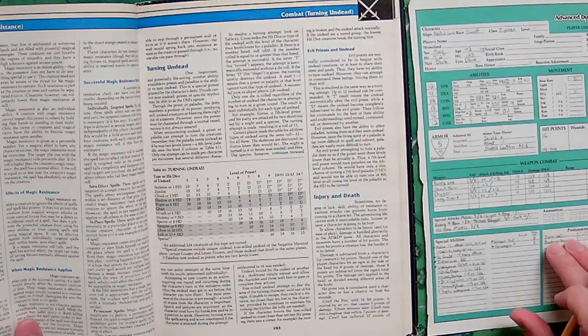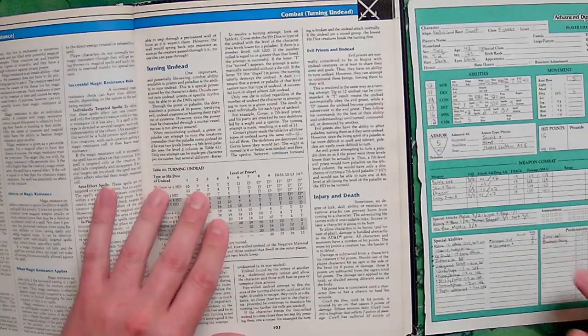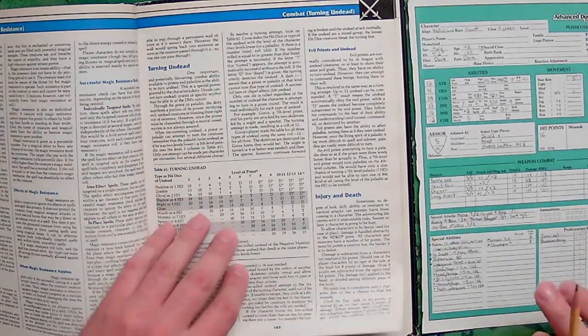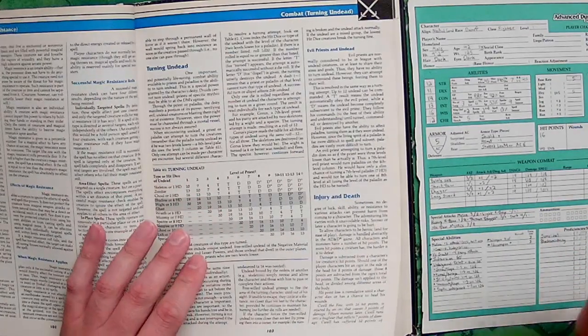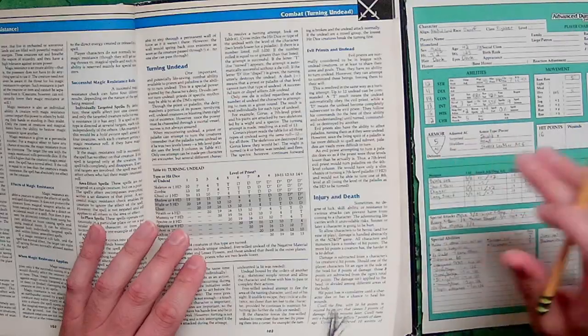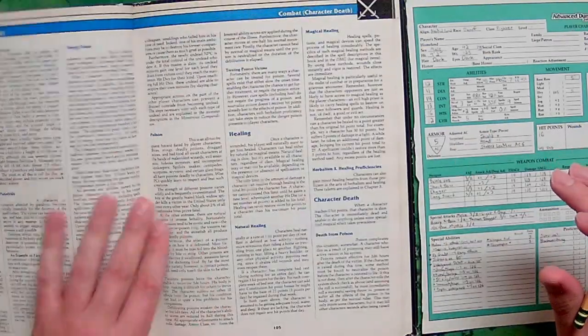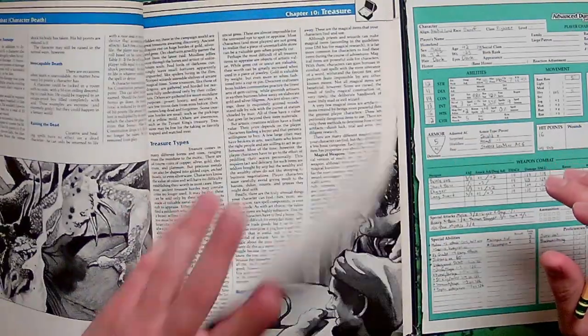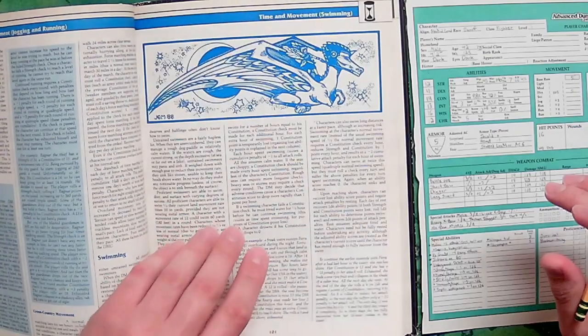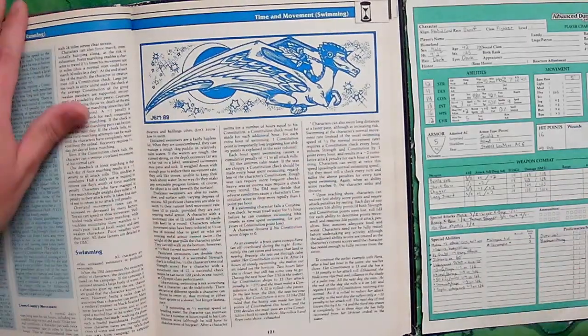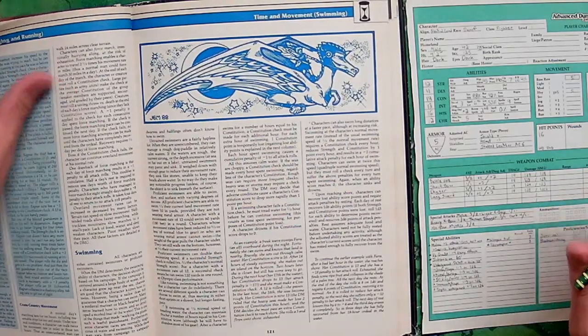And I think we are set. I got proficiencies, I got special abilities, we got the HP, we got AC set for 5. Everything else is just time and movement. I think we did movement.